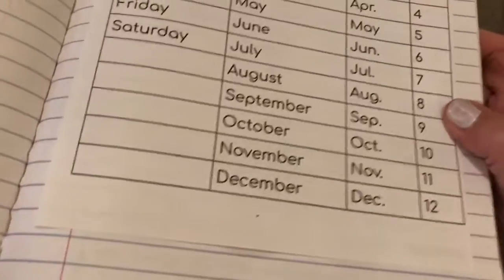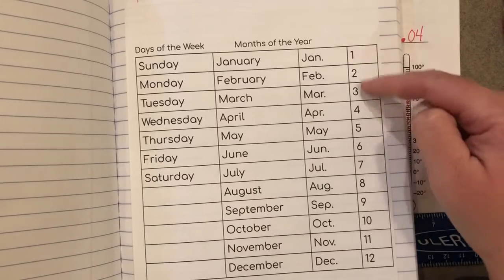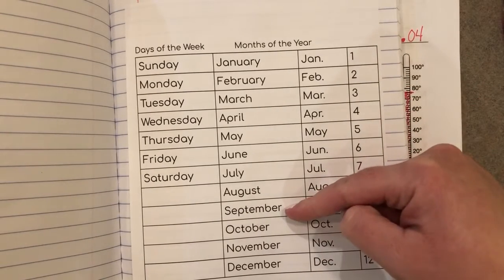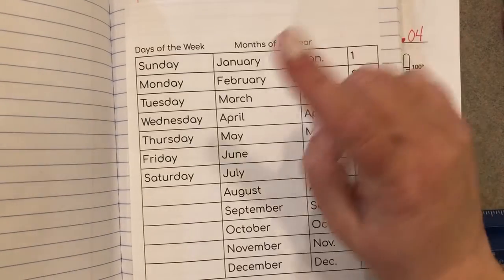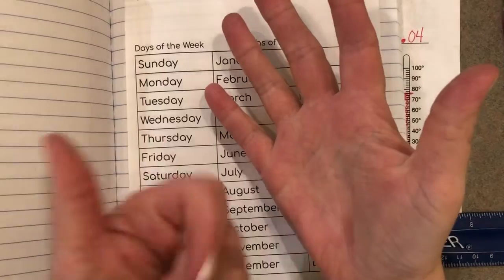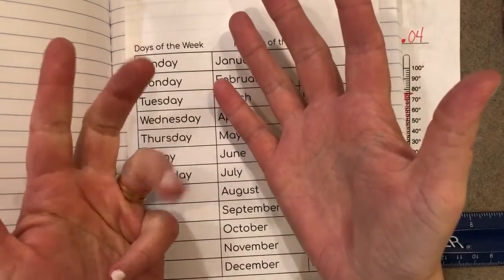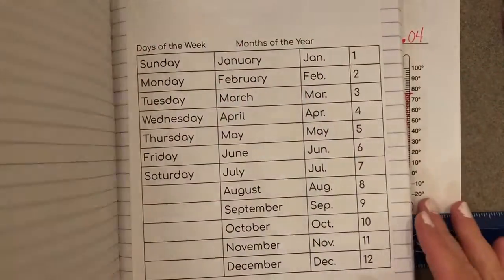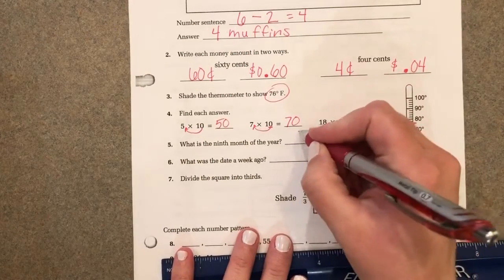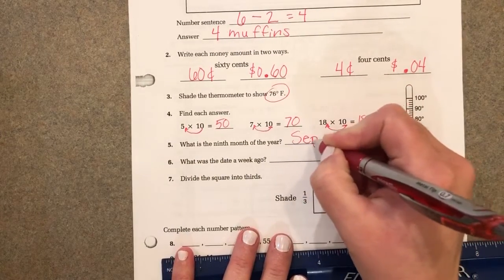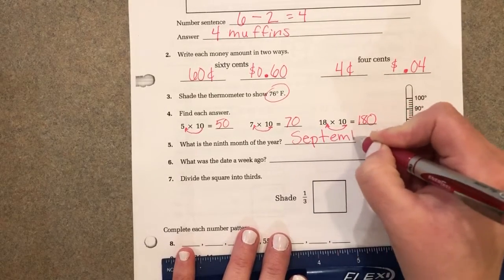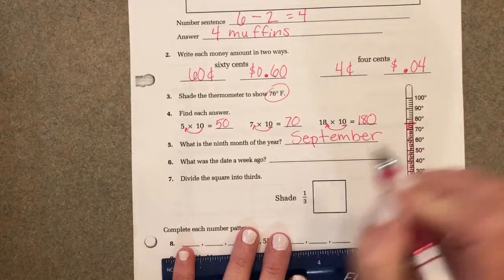We are looking for the 9th. So I put the numbers over here. September is the 9th month. Otherwise you could count January, February, March, April, May, June, July, August, September. 9th month of the year. It needs an uppercase. All months need an uppercase, just like all the days of the week.